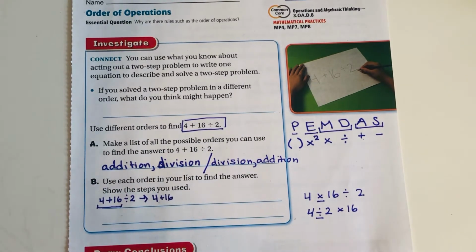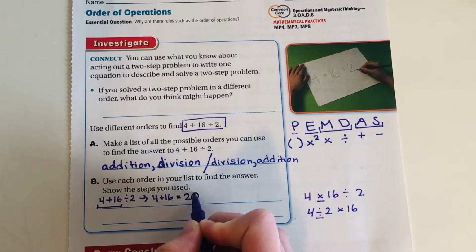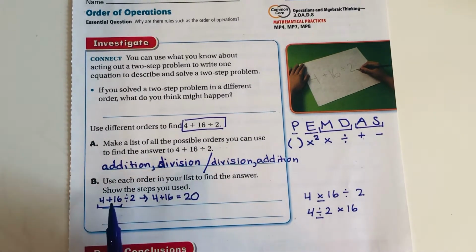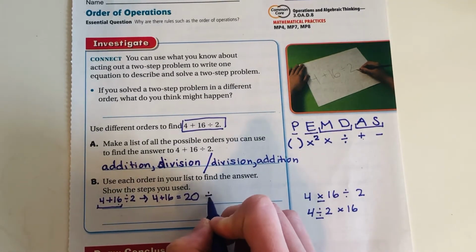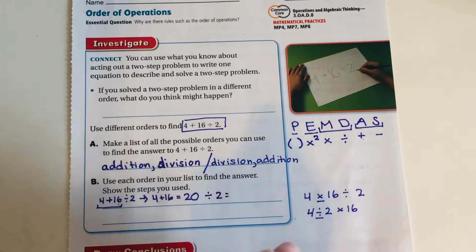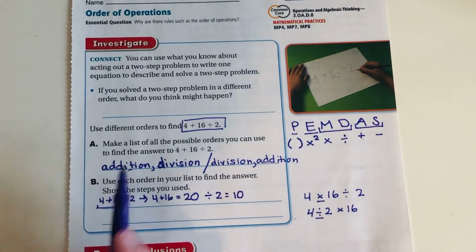And we know that 4 plus 16 is going to give us the number 20. Now we're going to take that 20 and we're going to divide it by 2. So 20 divided by 2 is going to give us what? You got it. It's going to give us 10. So that's doing the addition first and then the division.